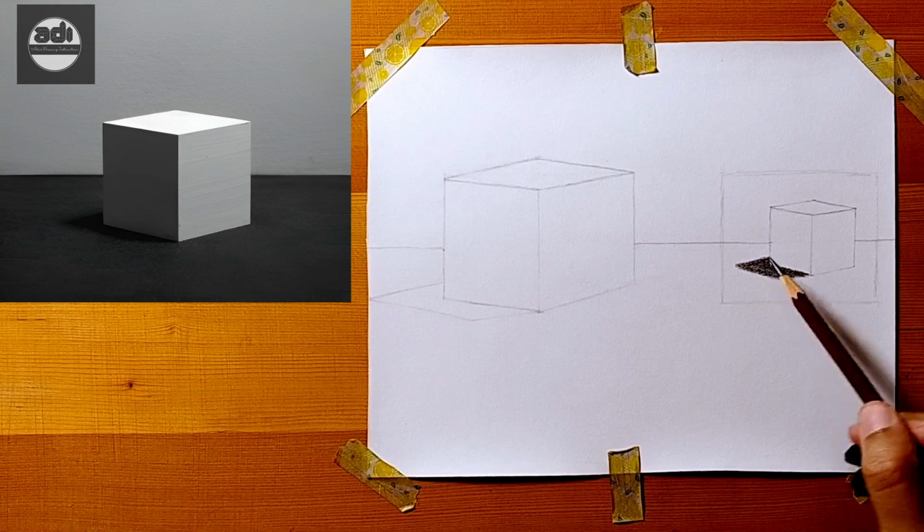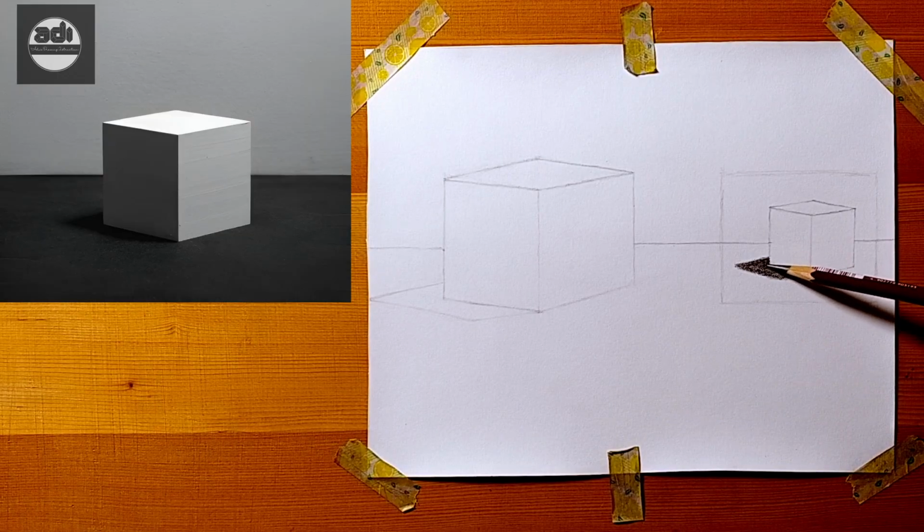Remember, put layers of graphite and do not achieve the darks by putting pressure on the pencil.